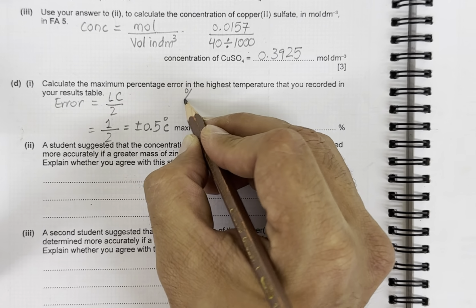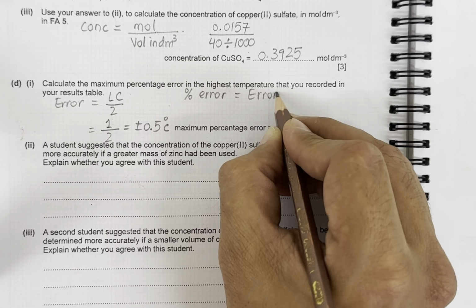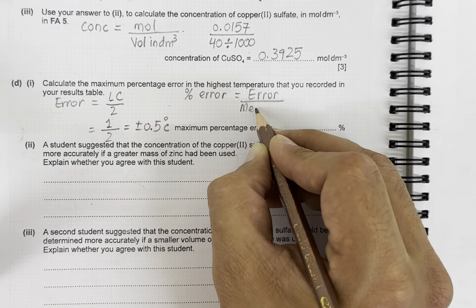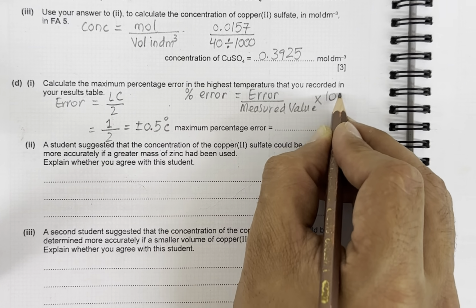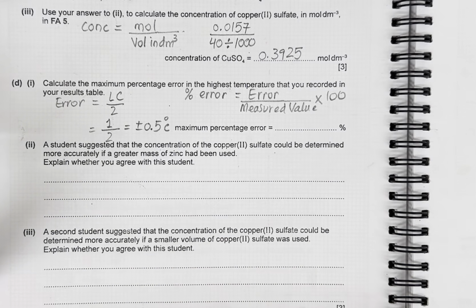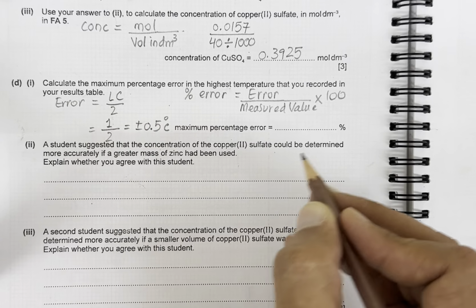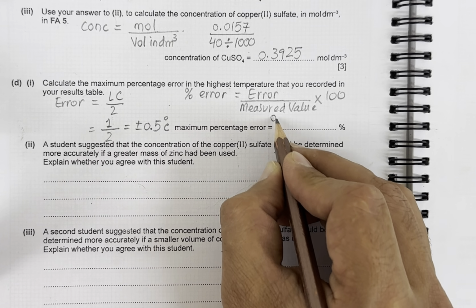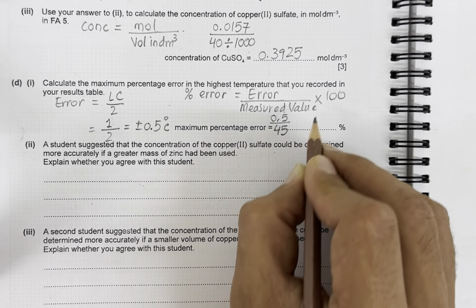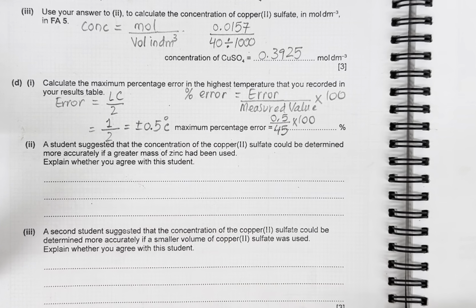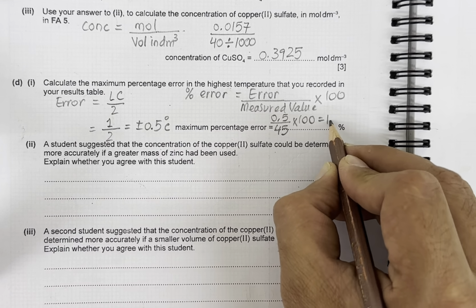Now, if we want to calculate the percentage error, we take the error in our value divided by the measured value. And for percentage, we multiply by 100. So in this case, we have taken the error just once. Why? Because we have just taken the highest temperature, the one-time reading. So it was 0.5 just one time divided by the maximum temperature we have recorded, which was 45. Multiply by 100, it means the percentage error of the highest temperature. And it is here in this case 1.11.